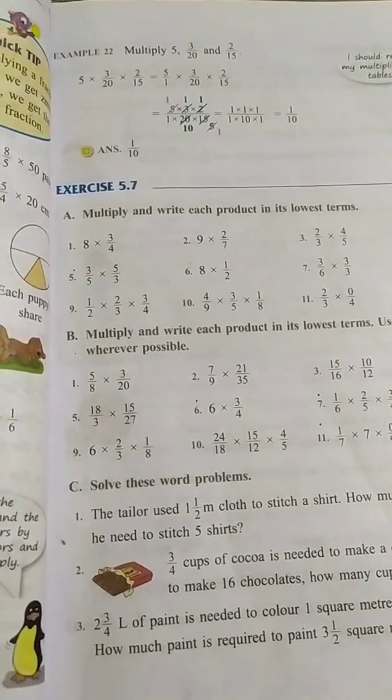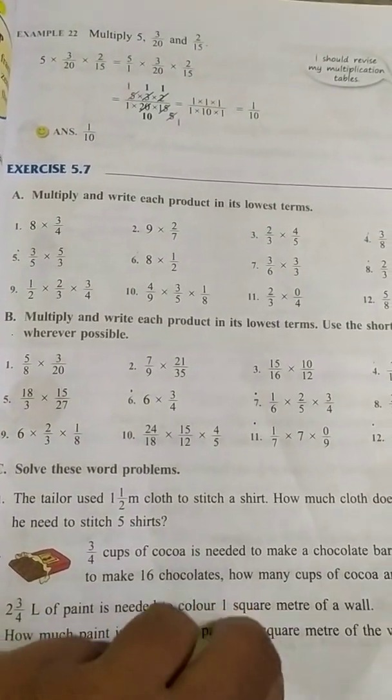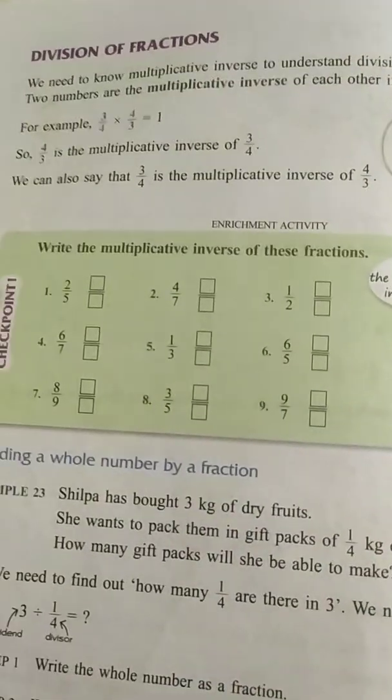Good evening, children. We have completed up to exercise 5.7. Next exercise, division of fraction.